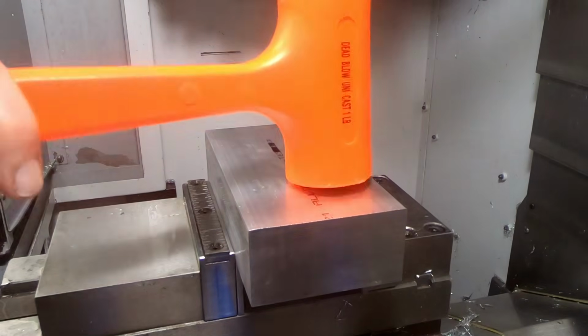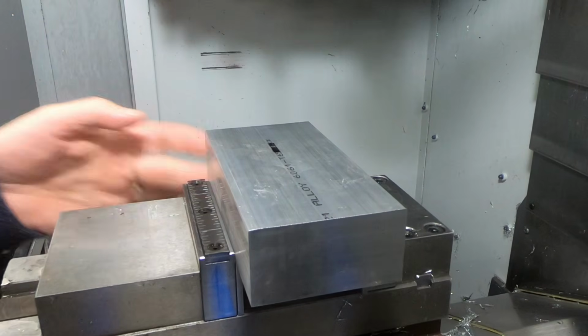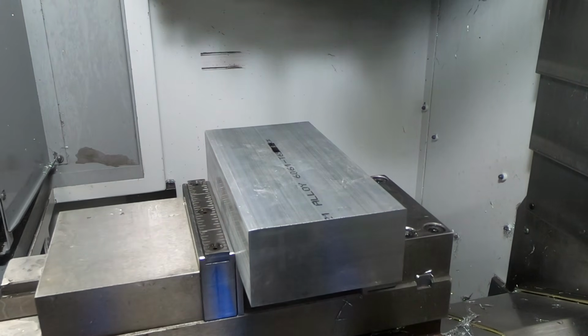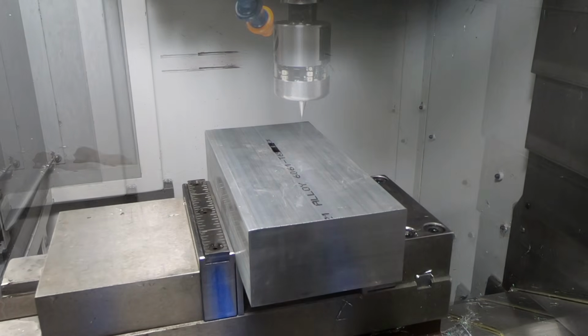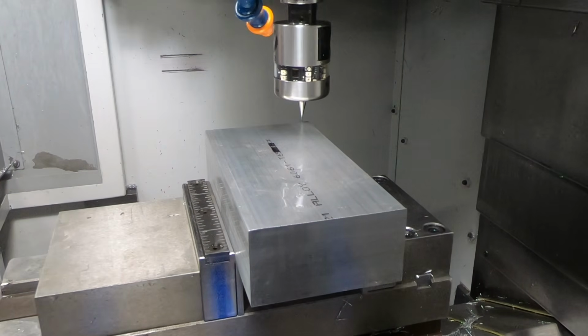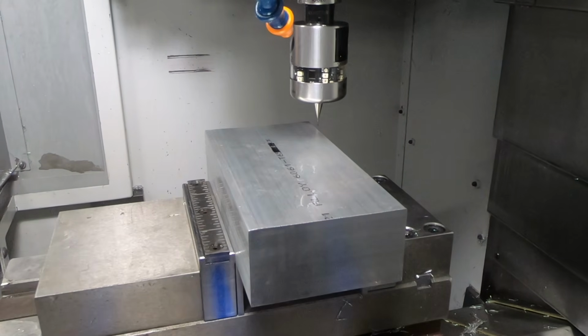I give this stock a good whack both on the front and the back with a dead blow hammer, and then check the parallels to make sure that it's firmly seated. And this is to avoid jaw lift causing it not to be correct. And then using my 1mm tip on the probe to get the left side of the stock, and then around to the back to get the back of the stock.